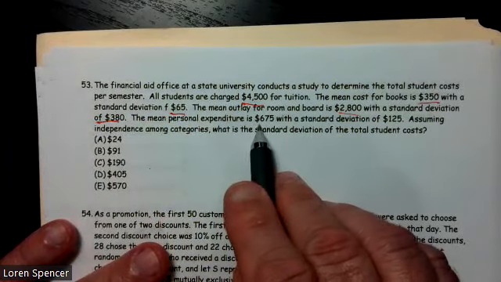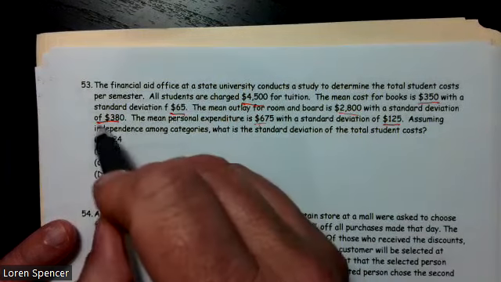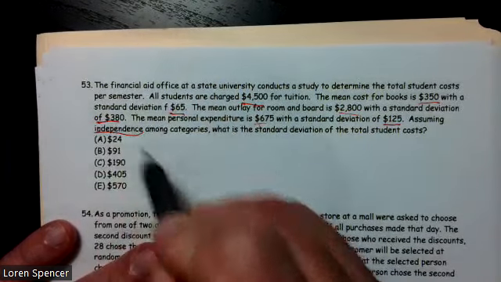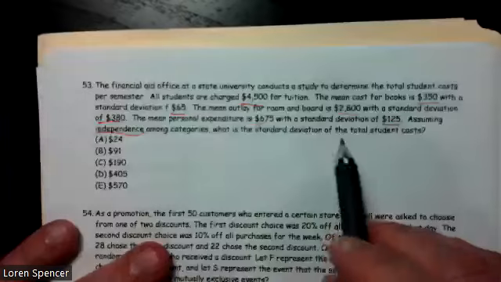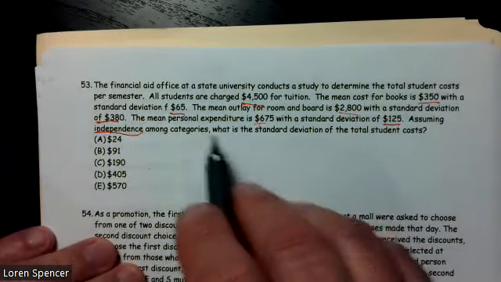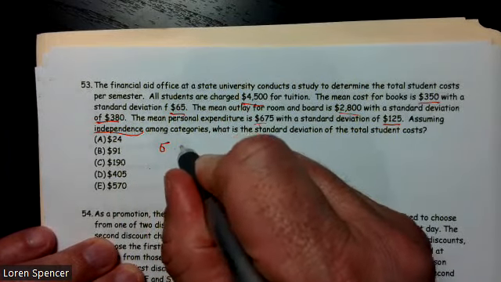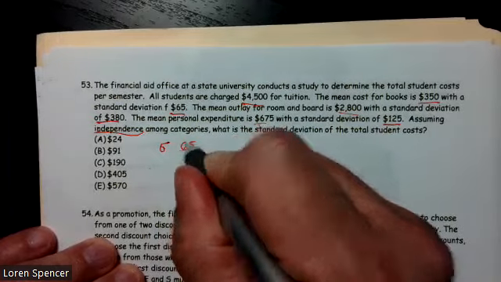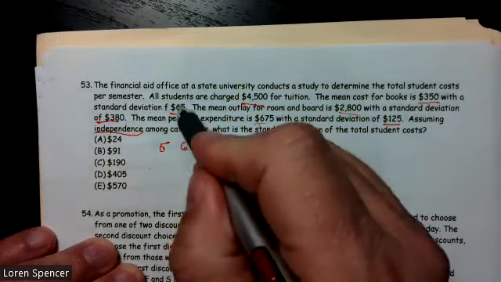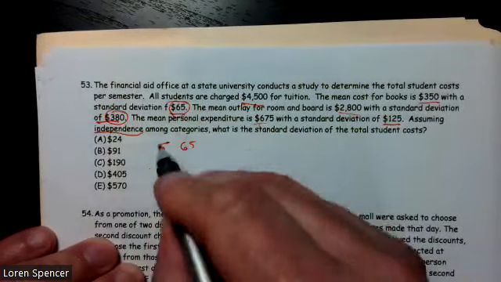The mean personal expenditure is $675 with a standard deviation of 125. Assuming independence, which is important if we're going to add standard deviations, what is the standard deviation of total cost? In this case, we have a standard deviation of 65. We also have a standard deviation of 380.